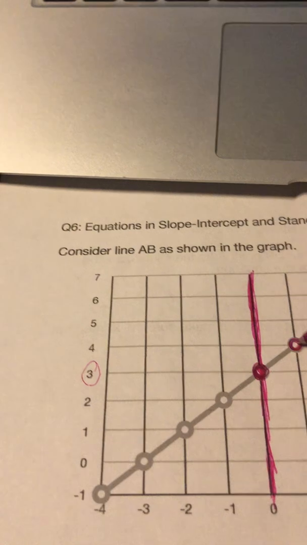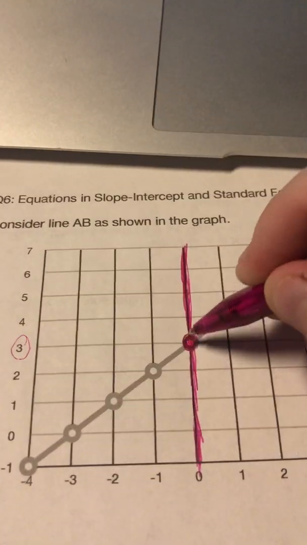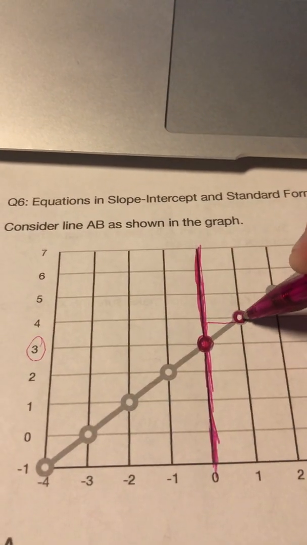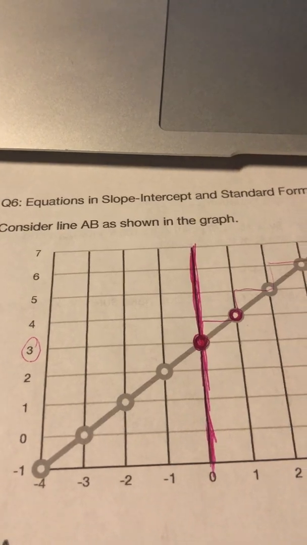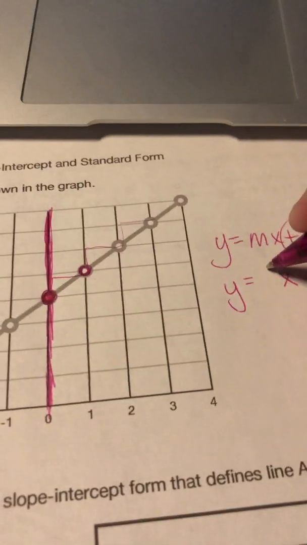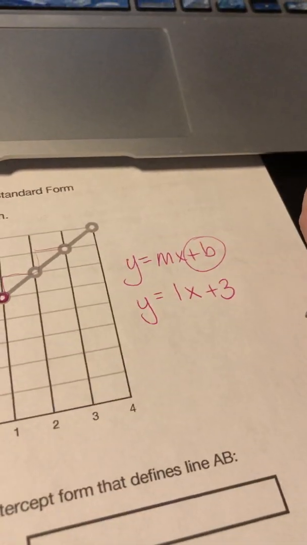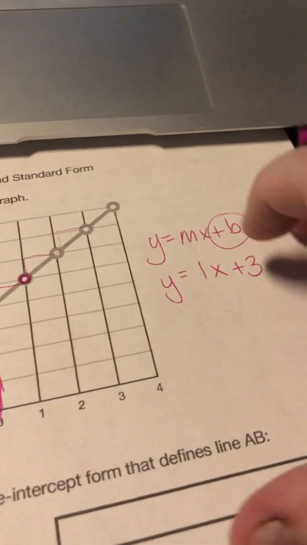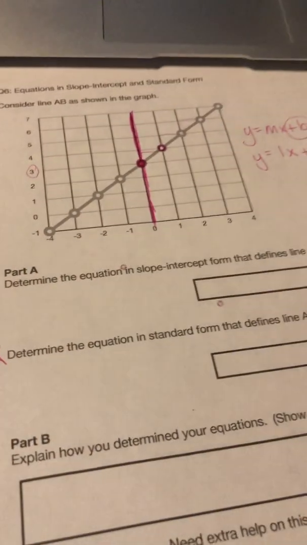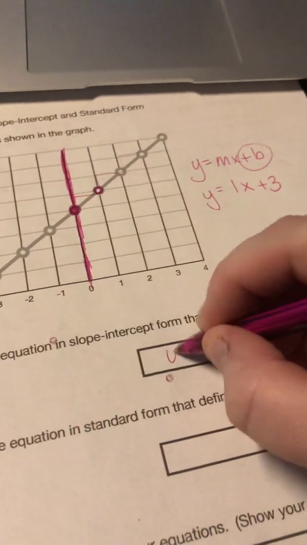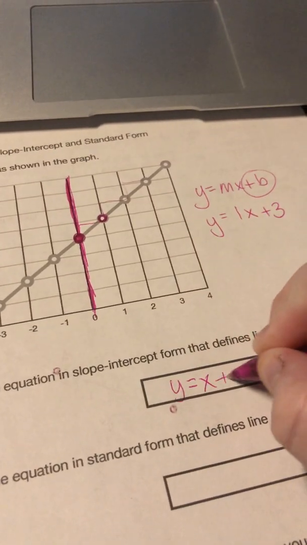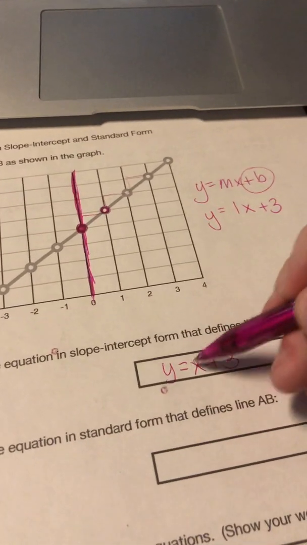But what you're going to realize is that every time it goes up 1, it goes over 1. So up 1 over 1, up 1 over 1, that means the slope's just 1. So either 1x or just x plus 3 is going to be my slope-intercept form for this. So down here, I am going to write y equals x plus 3. It's okay if you have the 1 right here.